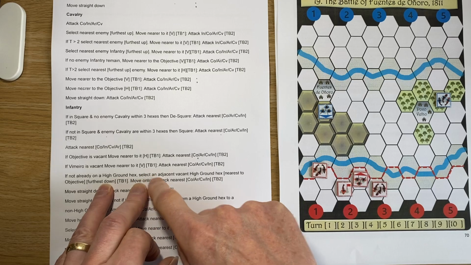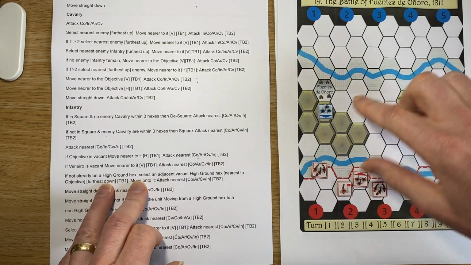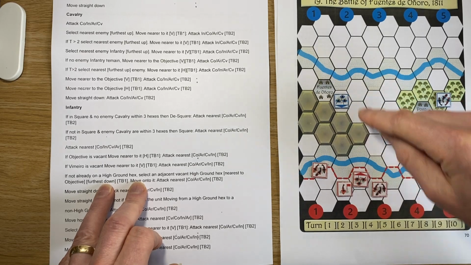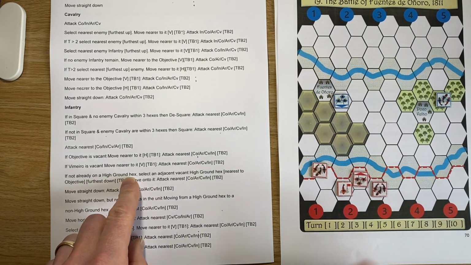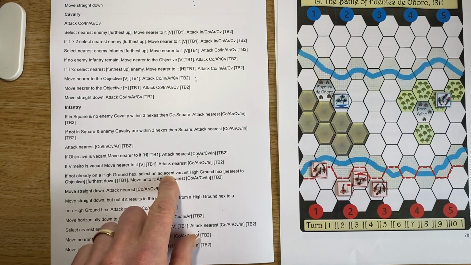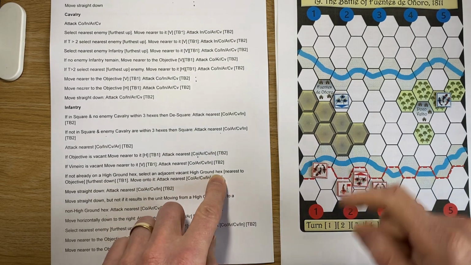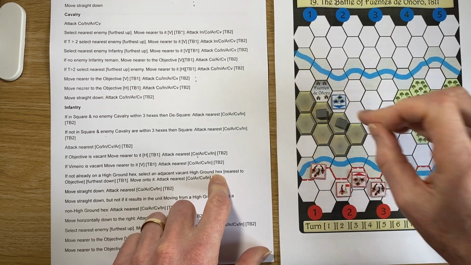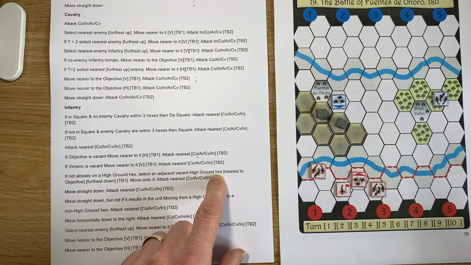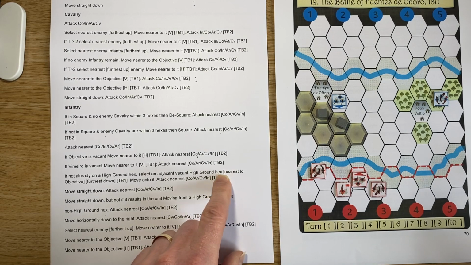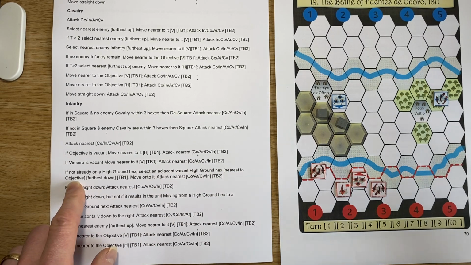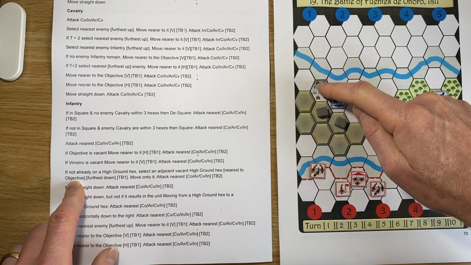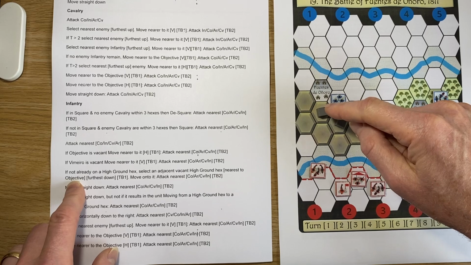Now, a lot of these instructions don't relate to this map, so they'll make far more sense when you see the maps that they do relate to. So if this unit was here, it says if not already on a high ground hex, well, it's not. Select an adjacent vacant high ground hex. So here we've got 2 of those. These are both vacant adjacent high ground hexes. And then in the tiebreaker it says nearest to the objective. So if this was the objective, we would select this hex because it's nearest to the objective. So it would move into there.